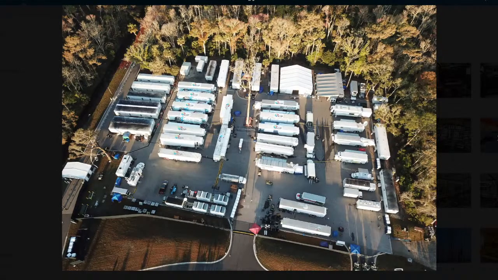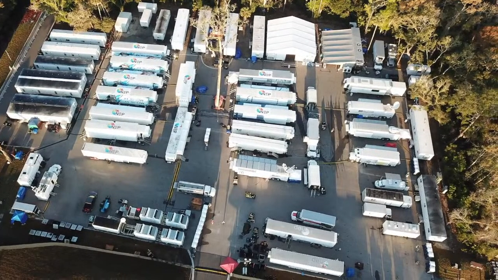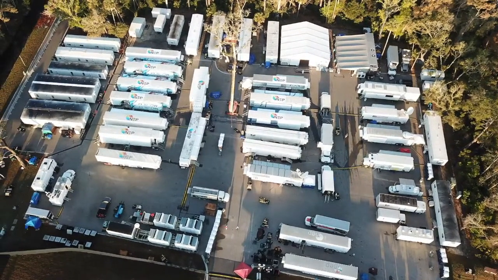So here is the ultimate production. Basically, this is, I think, at the Masters. This was some golf tournament. I can't even count all the trucks that are in this picture. Can I zoom in a little bit? Yeah, I could zoom in. So basically, you could see how there's just truck after truck after truck.